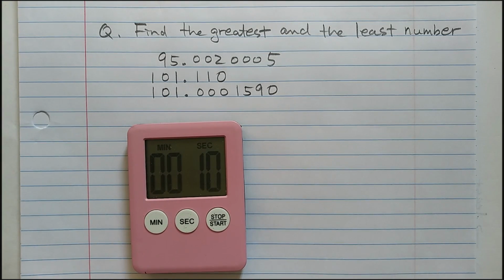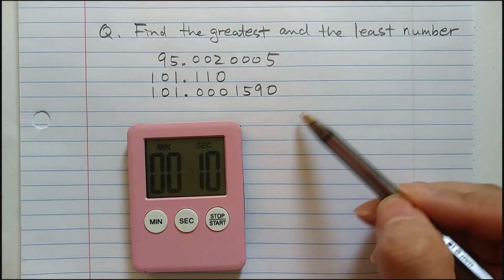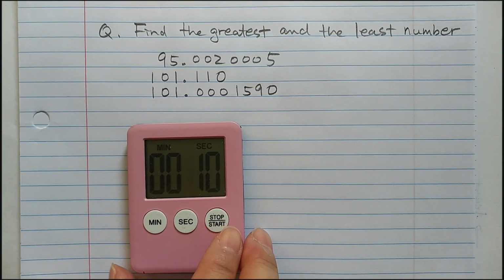Find the greatest and the least number of the three numbers here. I will set 10 seconds and begin.